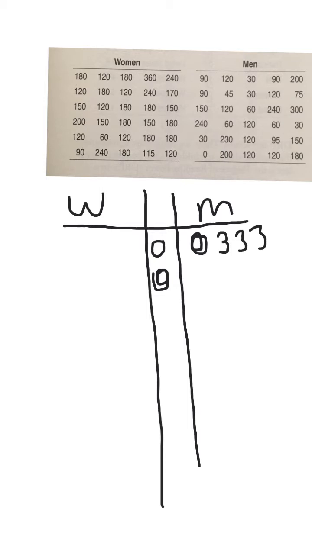And it turns out for the women, there was a woman that studied for 60 minutes, and there was another woman that studied for 90 minutes. Okay? So that's what that's going to look like. In fact, I can show you right here. See, that's the smallest number for the women, and then it goes up to 90, right?